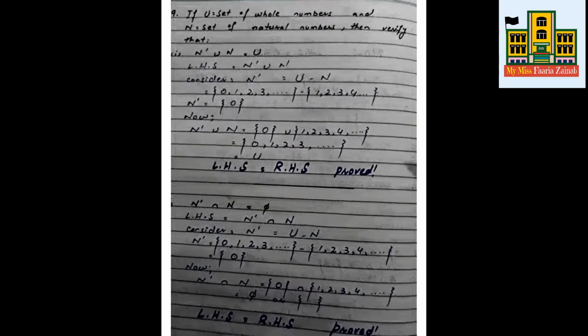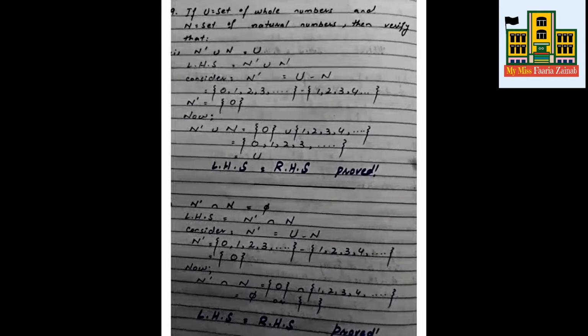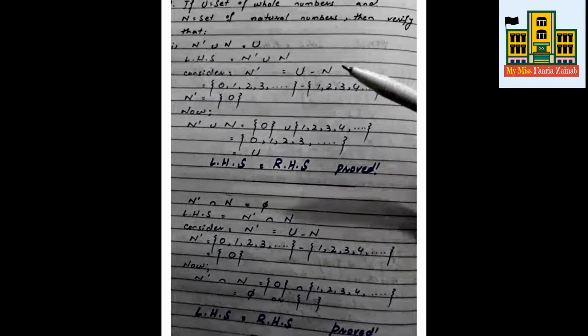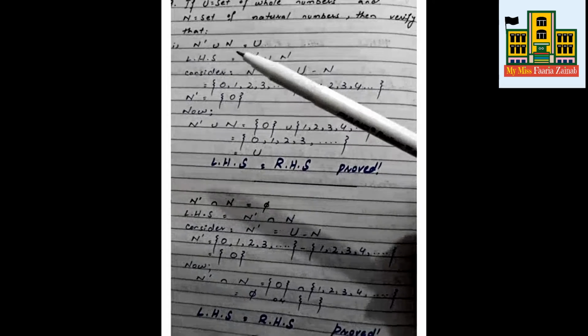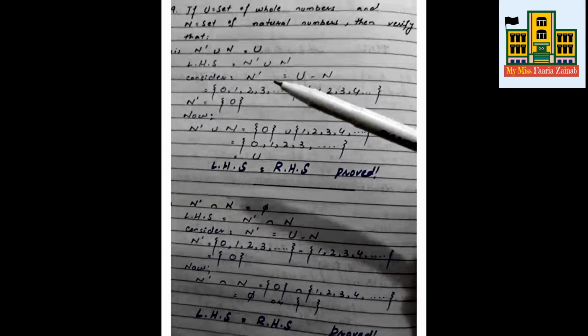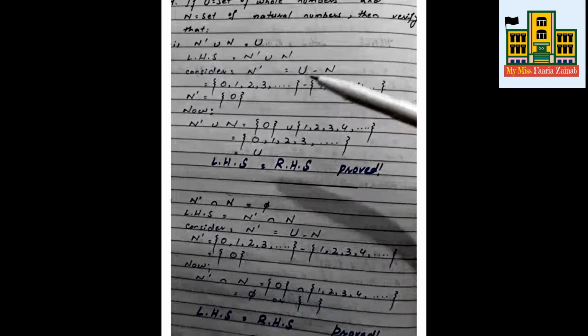Now come to question number 9, in which we have the set of whole numbers, that is the universal set, and N, the set of natural numbers, and then we have to verify the identity property, that is N complement union N equals U. In left hand side, firstly we have to solve N complement, which means we have to subtract N from U.